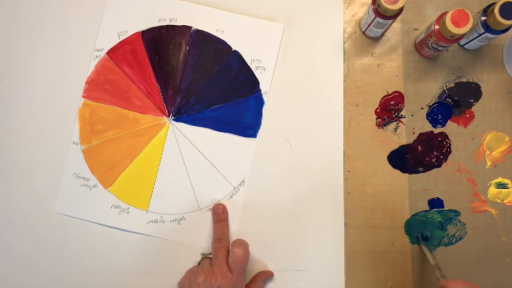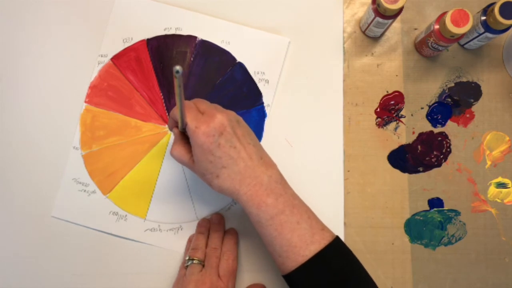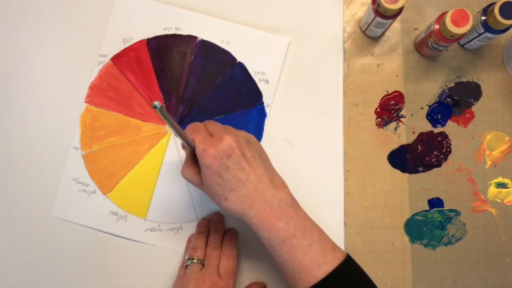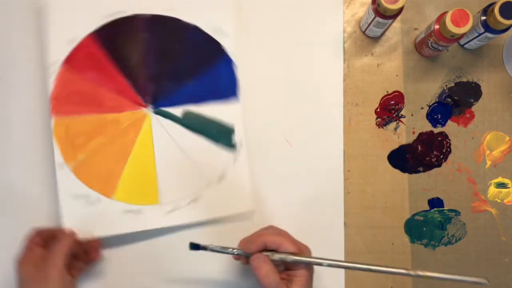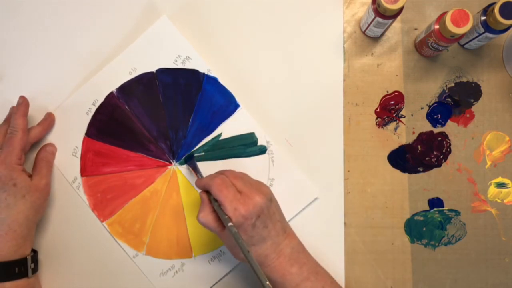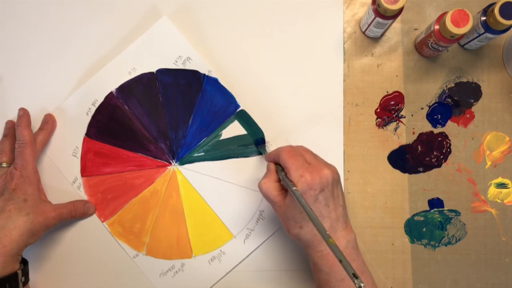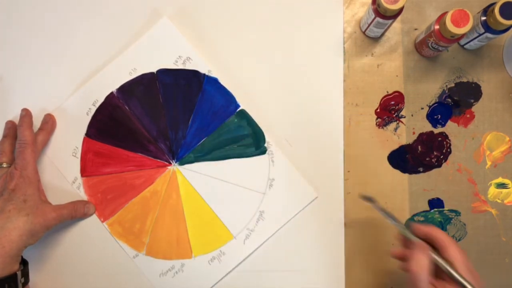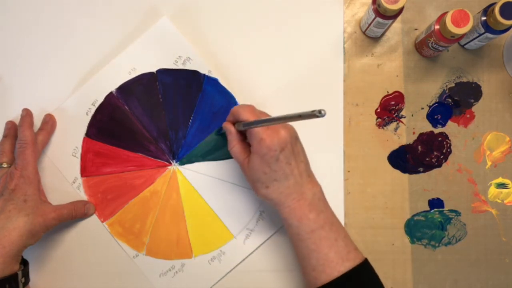This looks to me like blue-green, so I'm putting this here in blue-green. And it looks like I'm going to have to add a whole lot more yellow to get that to be a true green. And then yellow-green is a green that looks like the blades of grass and the plants that are coming up in the garden. It's spring green, a nice yellow green.